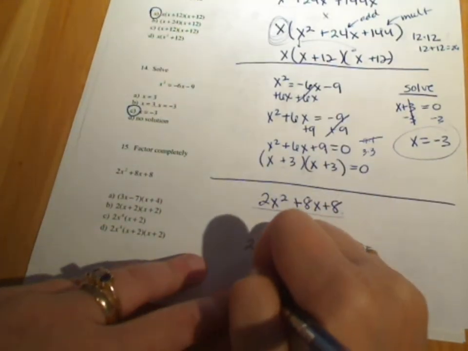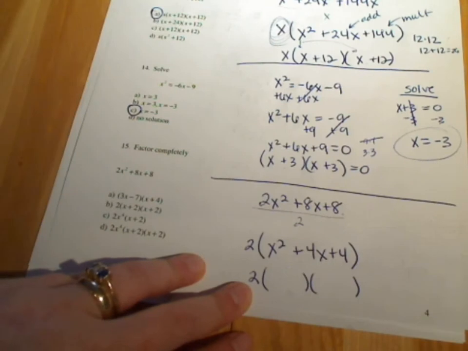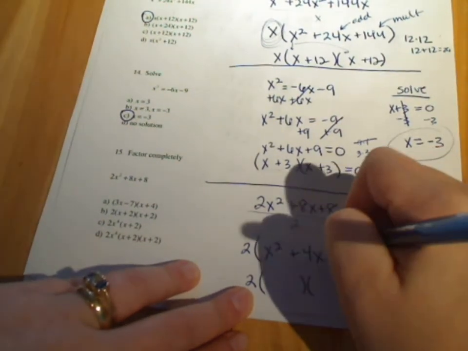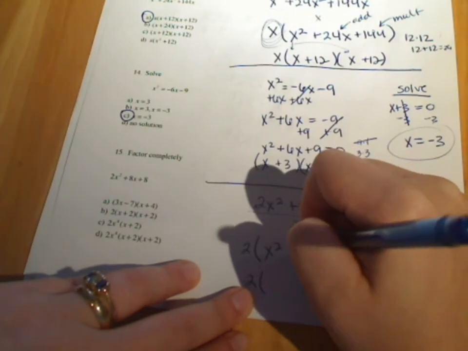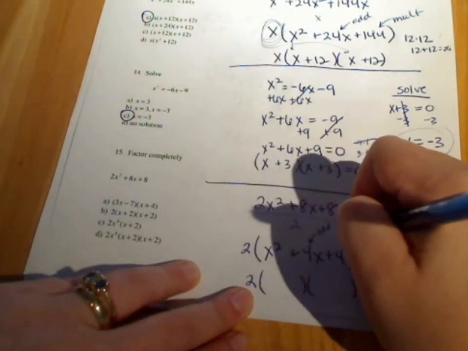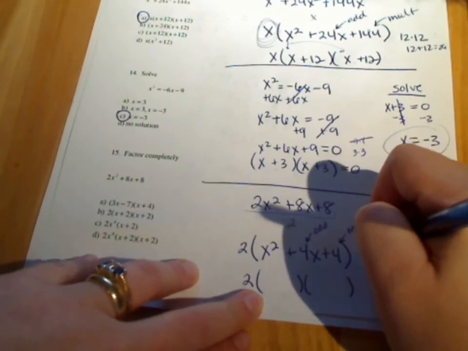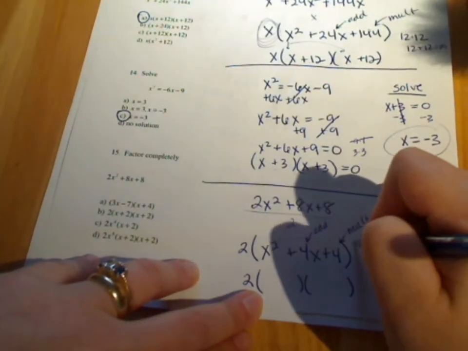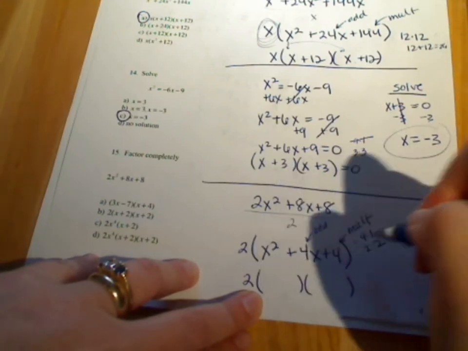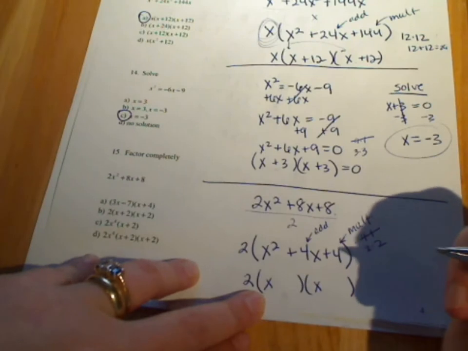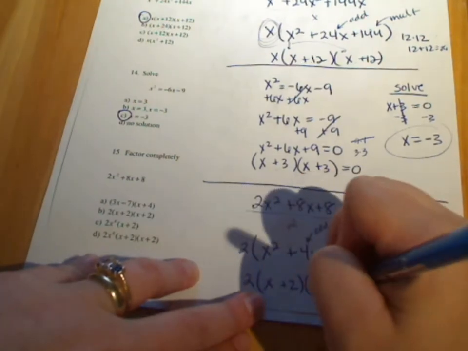Now 2 is going to stay outside, and I'm going to factor like I did for 13 and 14. I need two numbers to multiply to 4, but add up coincidentally to the other 4. Well, it's either 4 times 1 or 2 times 2. 4 times 1 does not add to 4. So x squared splits up into x and x. 4 splits up into 2 and 2.